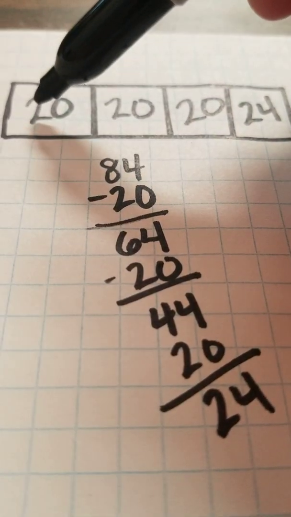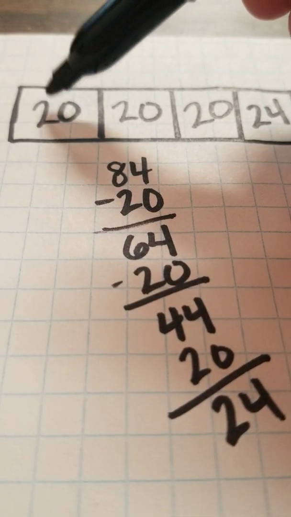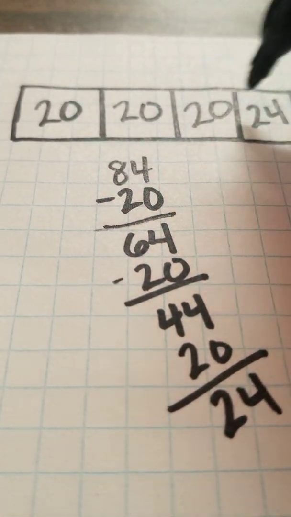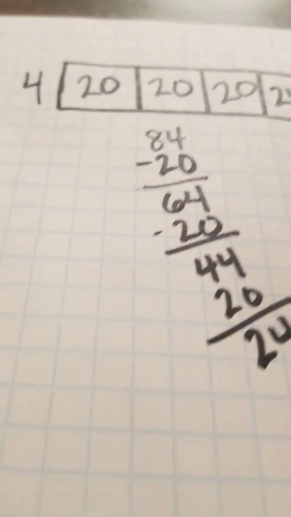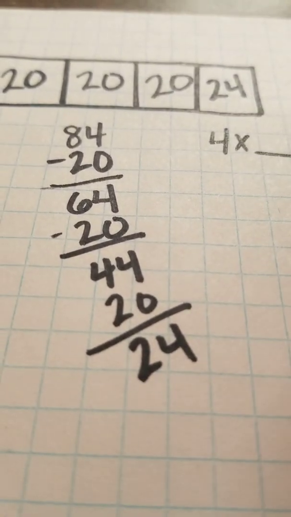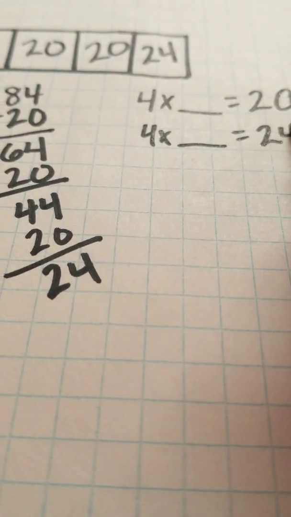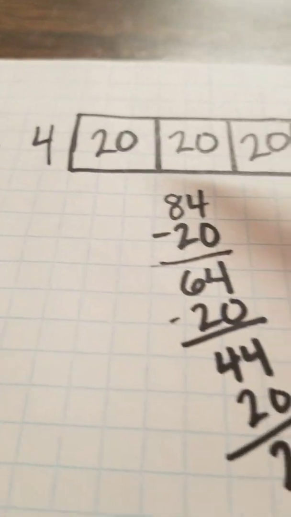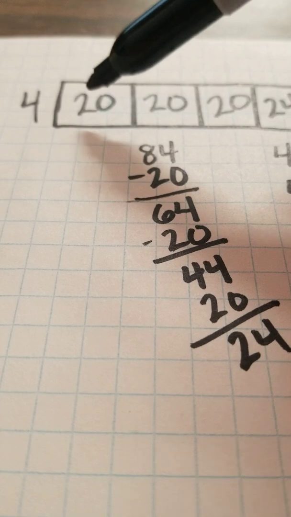Now, the whole point, if you remember, was that the inside, which is the product, gives me the 84, which was what I needed to start with. 20, 40, 60, 84. That all equals 84. So now I need to find that missing factor. Basically, I'm answering these questions. 4 times blank equals 20. 4 times blank equals 24. Because according to our area model, the factors on the outside multiply to give us the product on the inside.